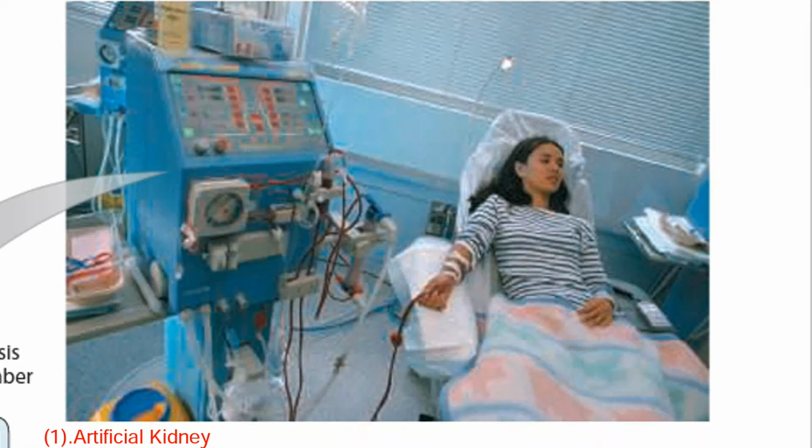I welcome you to the presentation lecture on artificial kidney. Now here on the screen, as we can see, the girl patient is shown, and this girl is suffering from kidney failure. Both the kidneys are not working, so you can understand in her blood the amount of waste material is increasing.